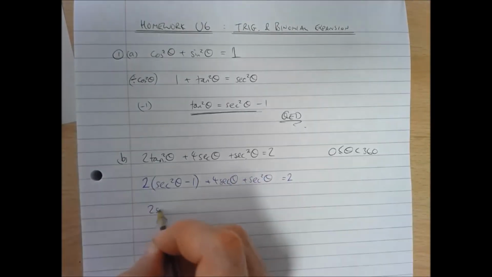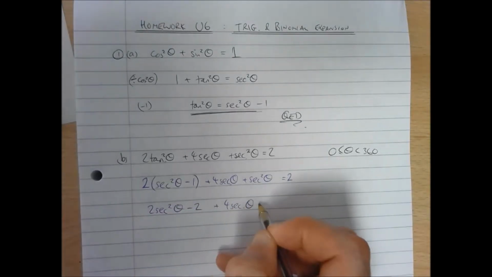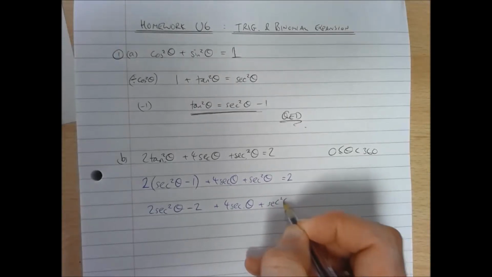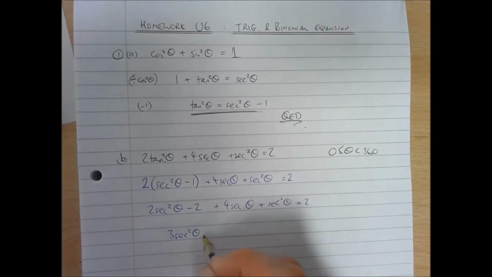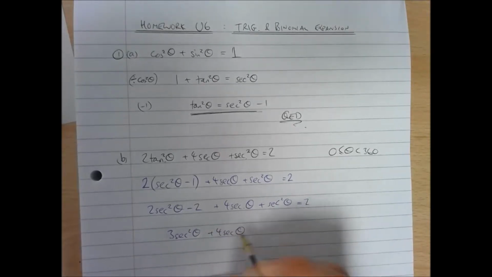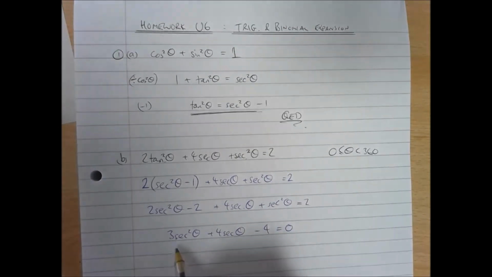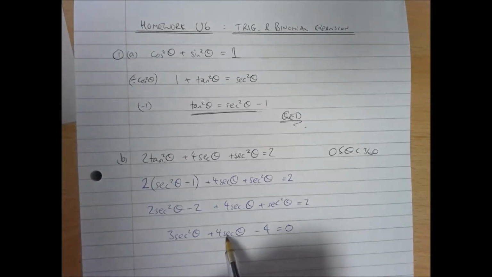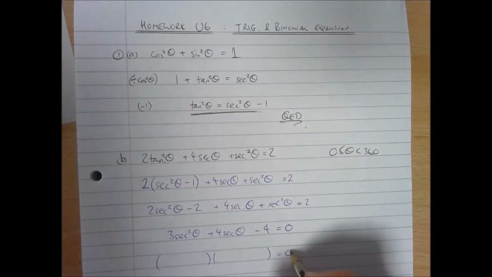And then just do a bit of tidying up, expanding the brackets and so on. So 3 sec squared theta plus a 4 sec theta. Minus 2, but then pull that 2 across as well, you get minus 4. Okay, and so we finish with the quadratic in terms of sec, so 3 times sec squared, 4 times sec, minus 4 equals 0. Okay, so can that factorise, is what you're asking yourself.